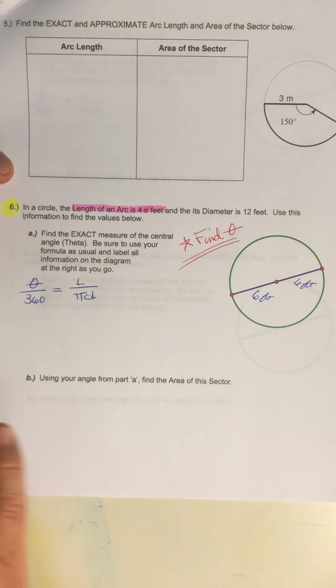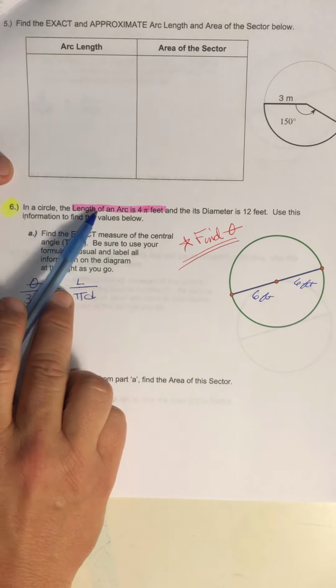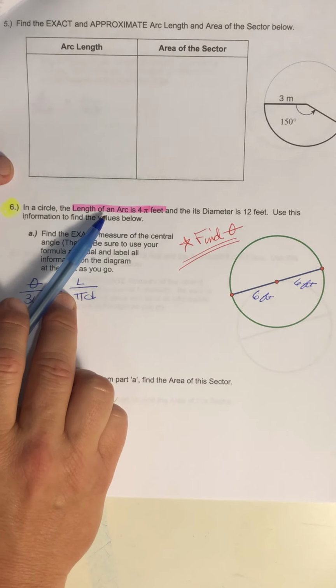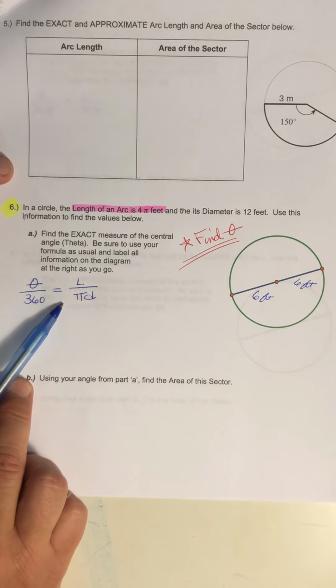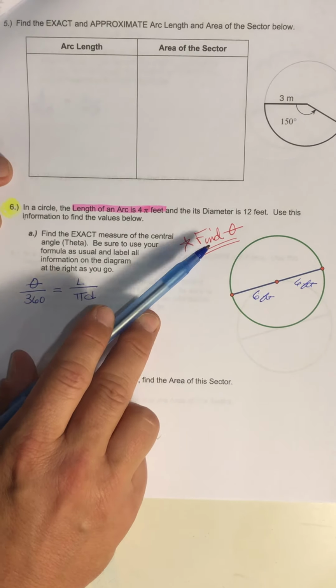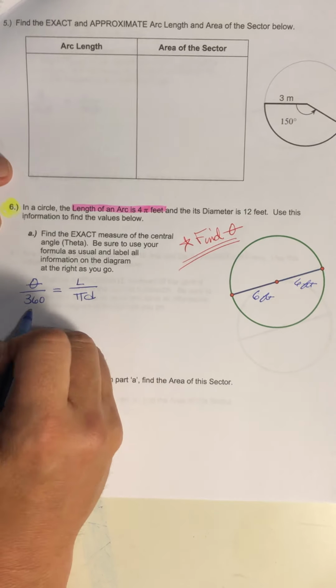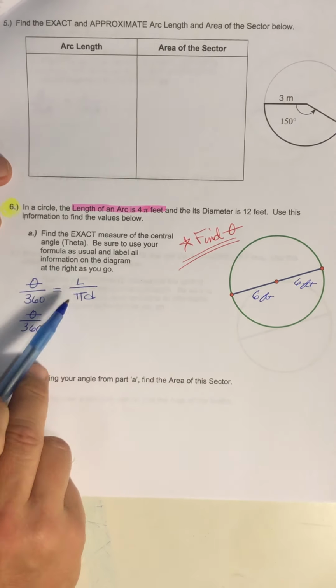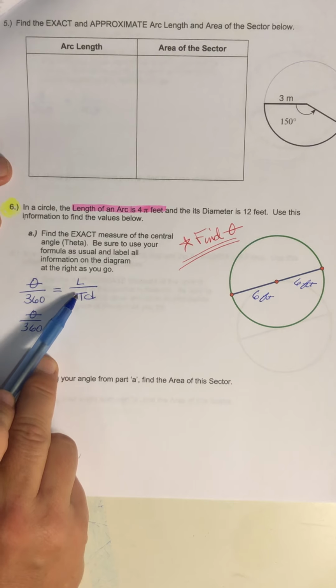All right, so listen, hold on a second. I'm going to stop right here. Since they're giving me arc length, I'm going to write the arc length formula. If they gave me area of a sector, I would write that formula. But here we go. I want you to notice a little bit of a difference here, okay? As you can see, we're trying to find the angle, find theta. So I don't know it.